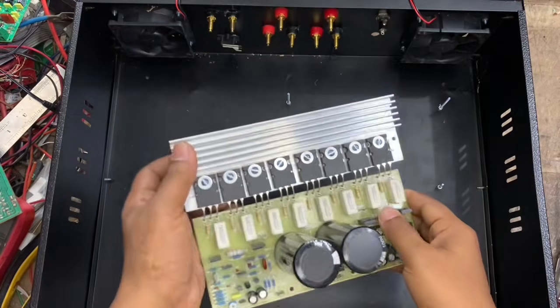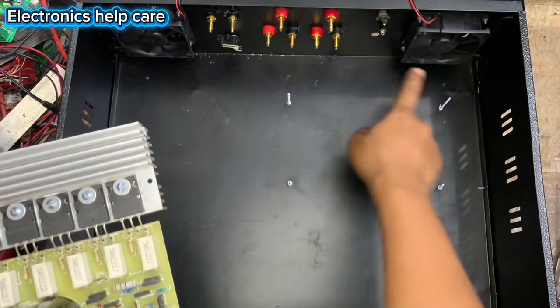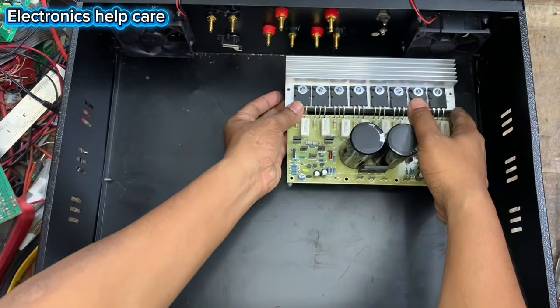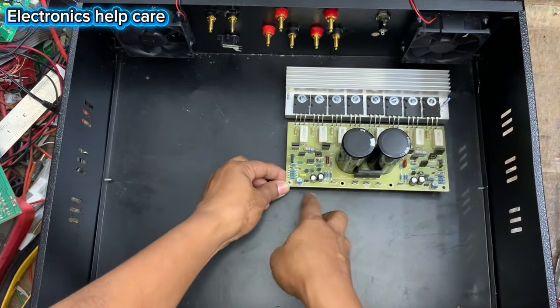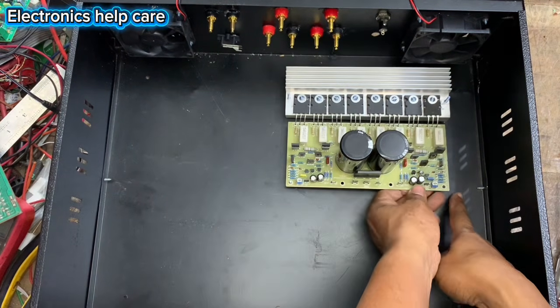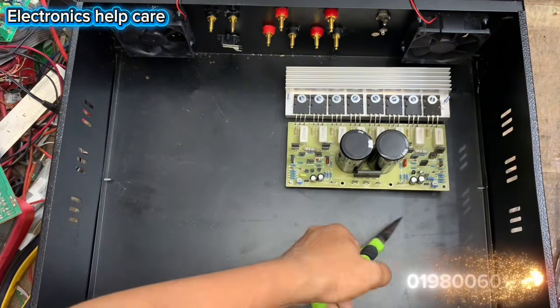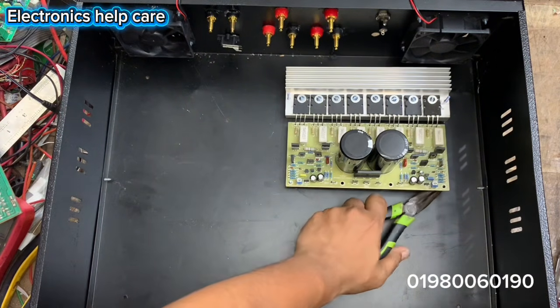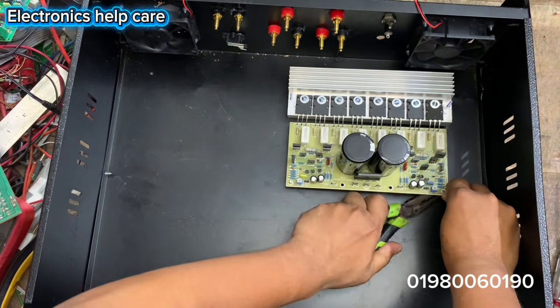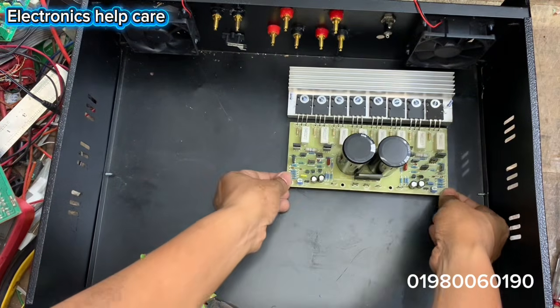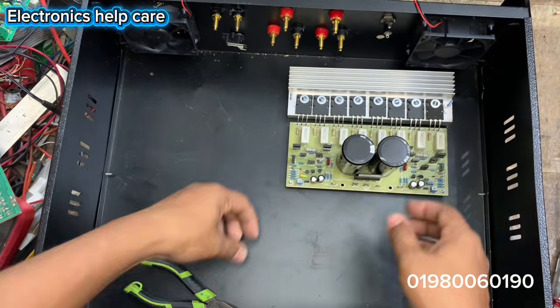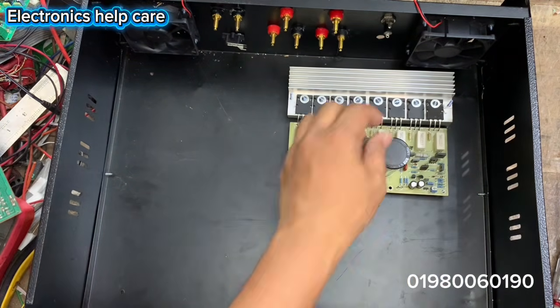Now I am going to make one subwoofer amplifier using this circuit board. This amplifier will be a 2:2 subwoofer amplifier: 2 subwoofer outputs and another 2 surround outputs. This transistor circuit I am going to use for the subwoofer amplifier.